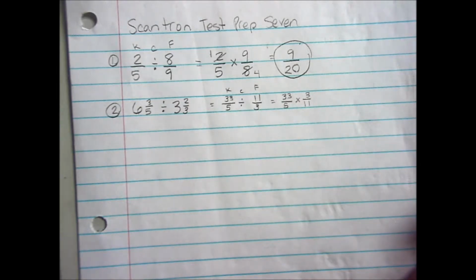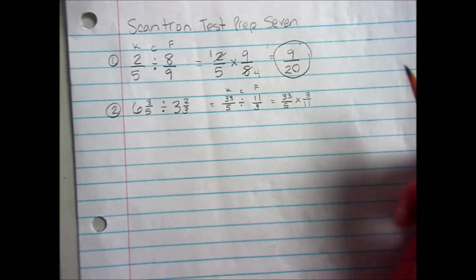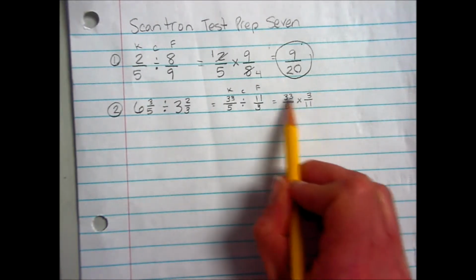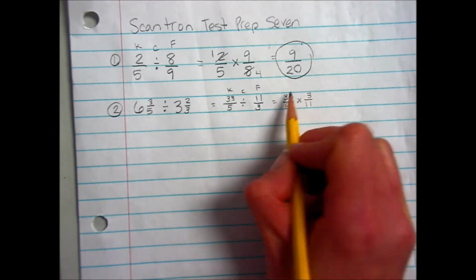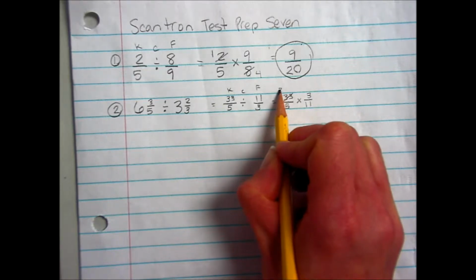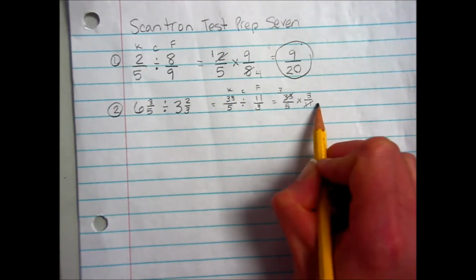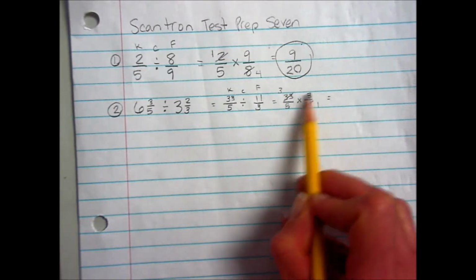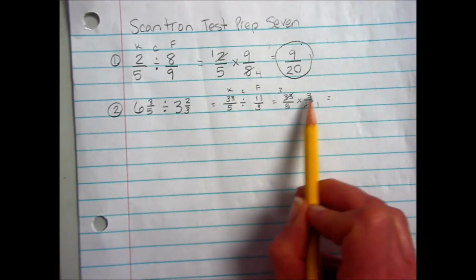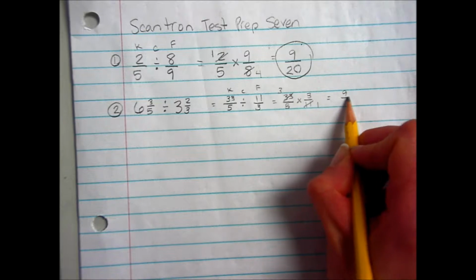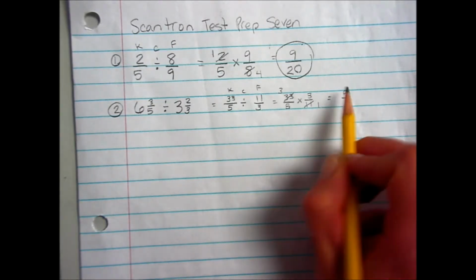Okay, before I move on, I'm going to look for crisscross reduce. 11 and 33 are both divisible by 11. 33 divided by 11 is 3, and 11 divided by 11 is 1. Cannot crisscross reduce here. I'm ready to multiply. 3 times 3 is 9. 5 times 1 is 5.